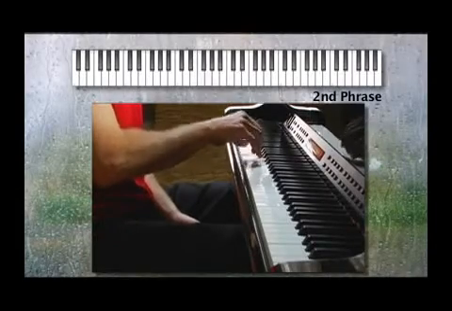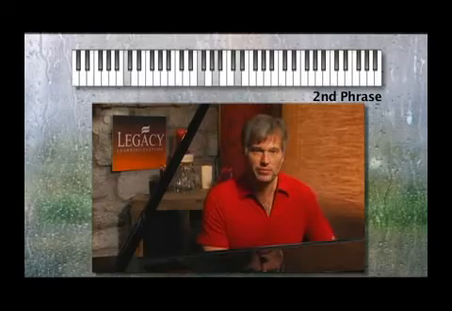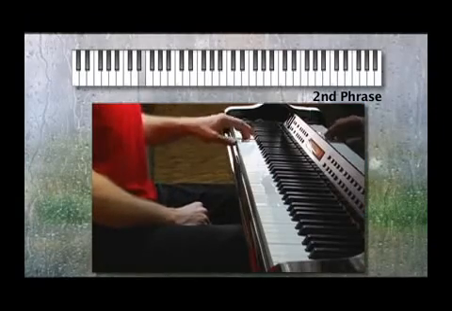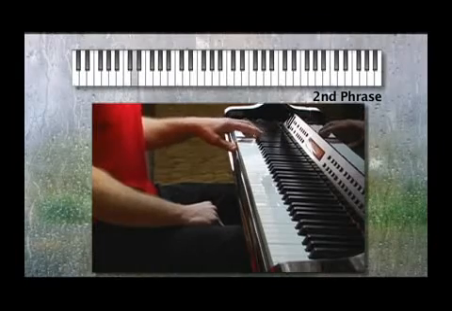The next phrase goes like this in the right hand, starting on the same inverted C triad with the middle C on top. The left hand on this phrase stays parallel with the right hand, so it's like this. Here's the second phrase, both hands in time.